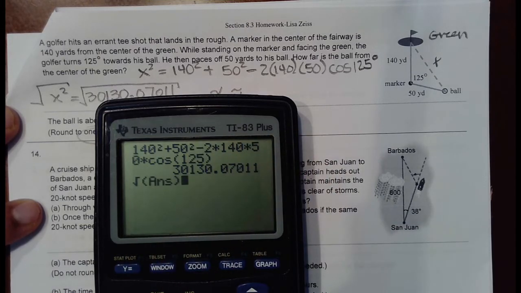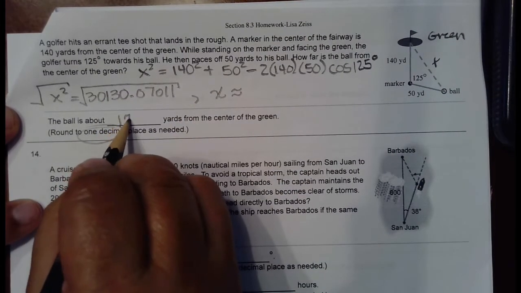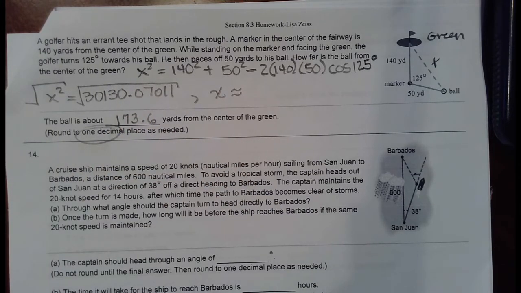Okay, moving to problem number 14, last one. And this is in yards, or units on this particular problem. Okay, in number 14 it says a cruise ship maintains a speed of 20 knots. So that's 20 nautical miles per hour.